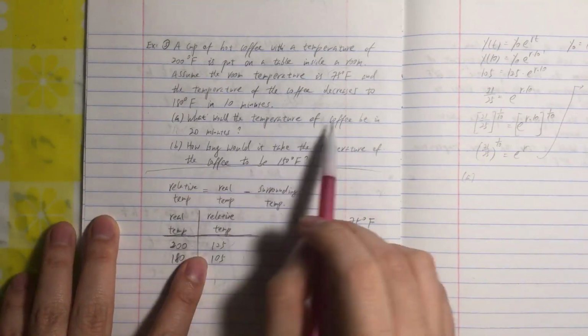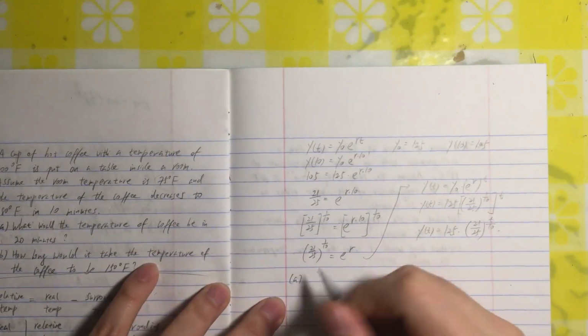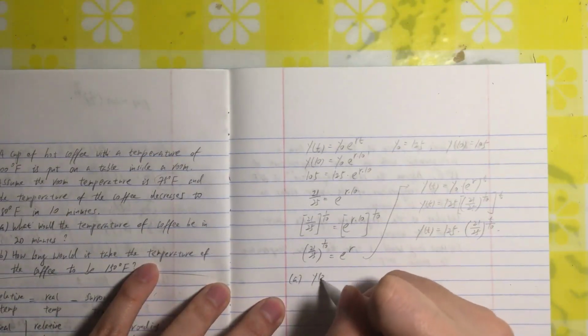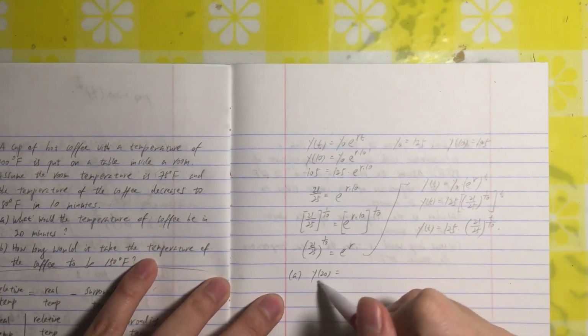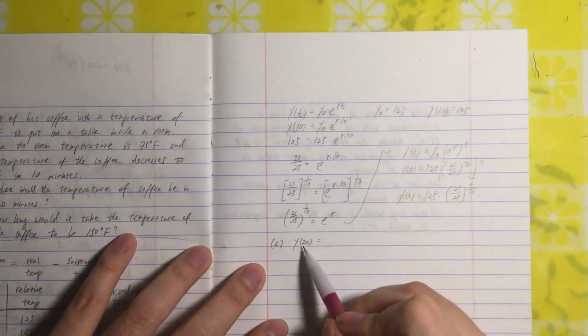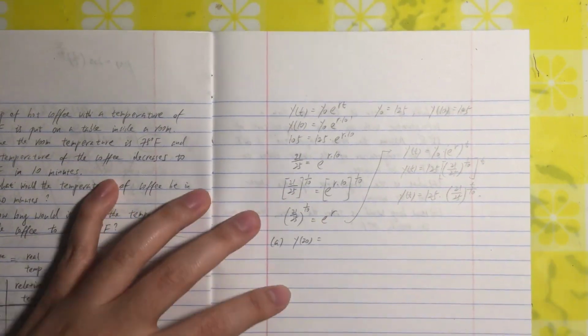Part A. What would the temperature of the coffee be in 20 minutes? We're looking for the temperature of the coffee in 20 minutes. That means I plug in 20 for t.